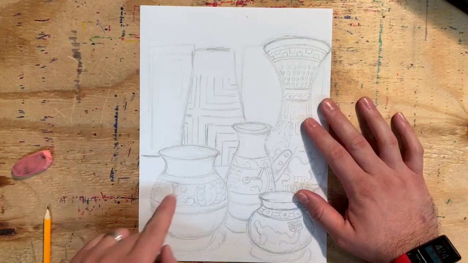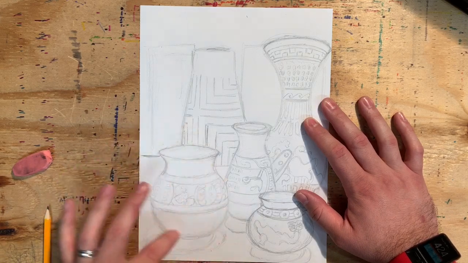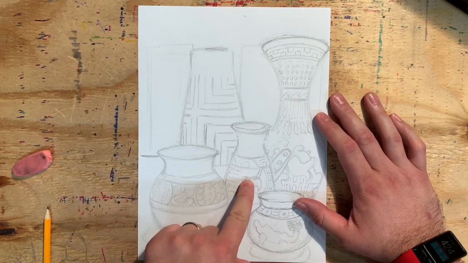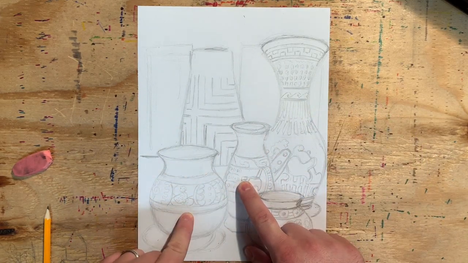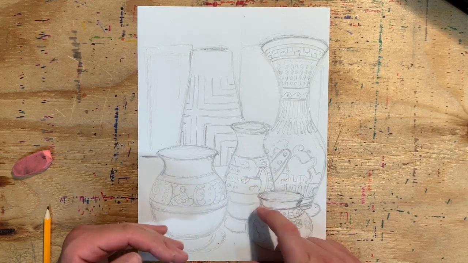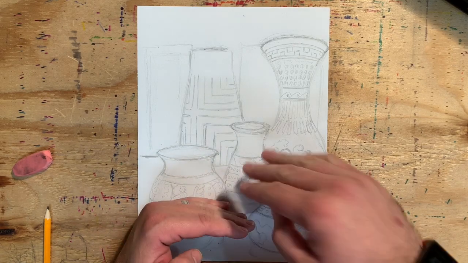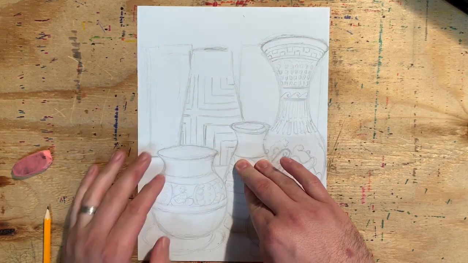Okay, first we sketched in the shapes of the objects. That's the largest detail that we have for each object, is just the shape of it. We also overlapped the objects by having the objects in front partially cover up the objects that are behind them, so that we can see that there's depth. These pots are in front of this pot, which is in the middle, which is in front of these two pots, which are in the back.